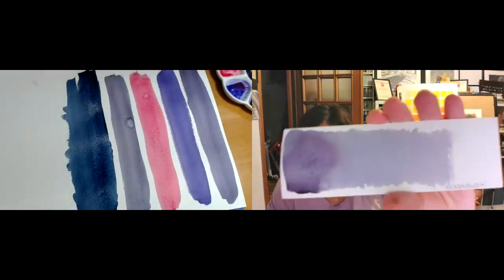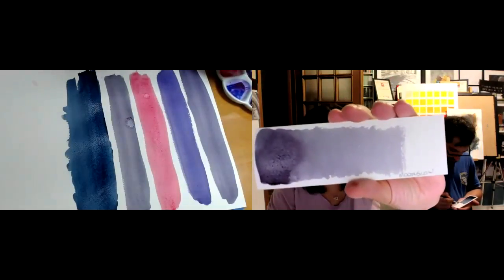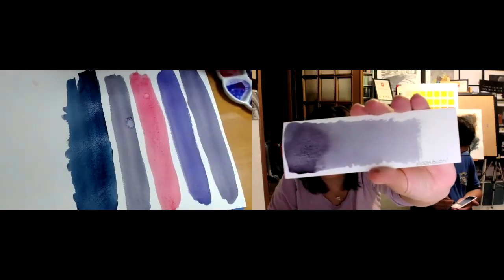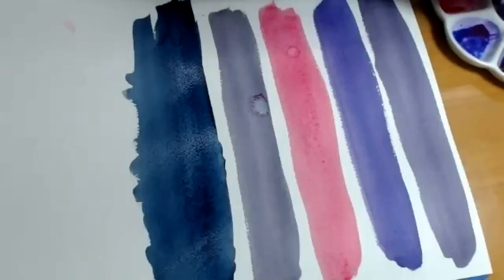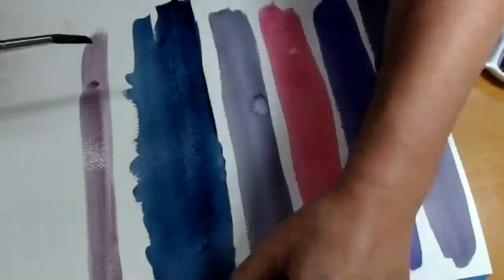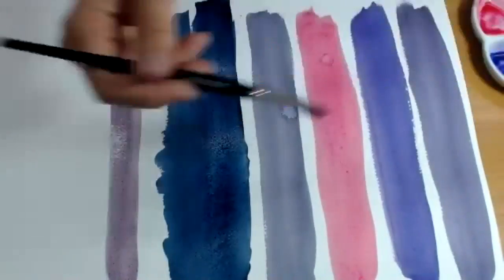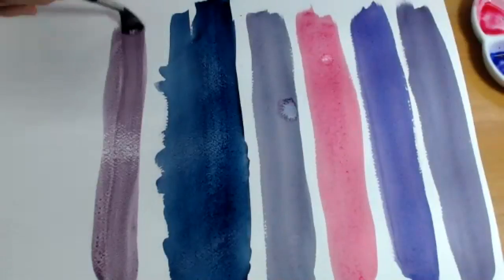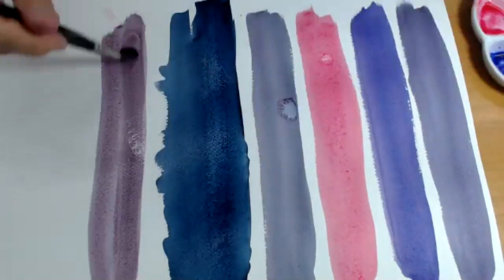This is purpurite. So purpurite is another Primatek. It has manganese. It's a very interesting mineral.